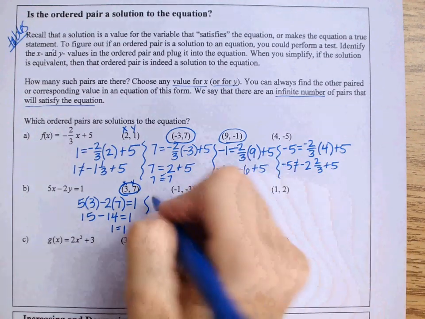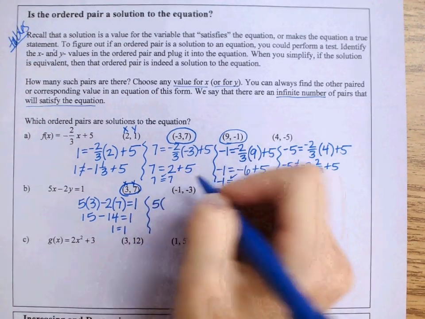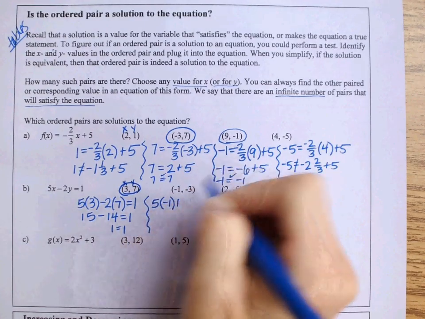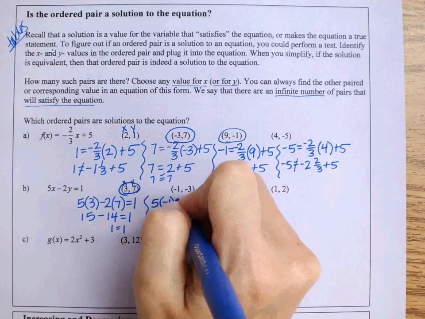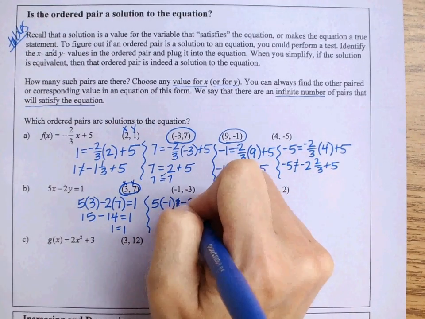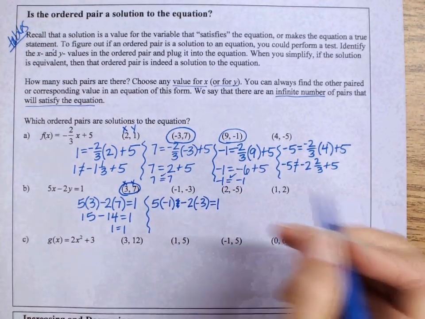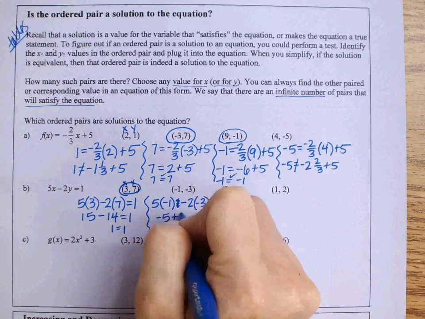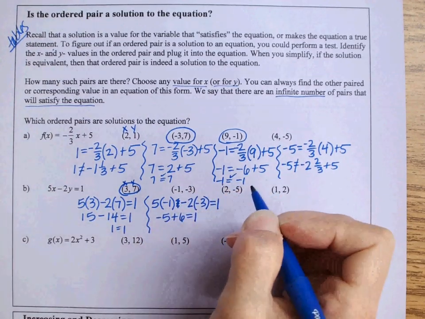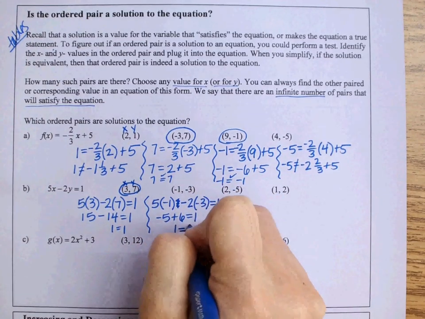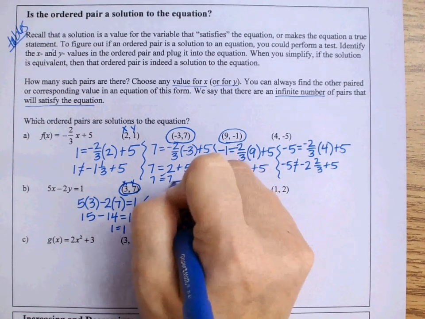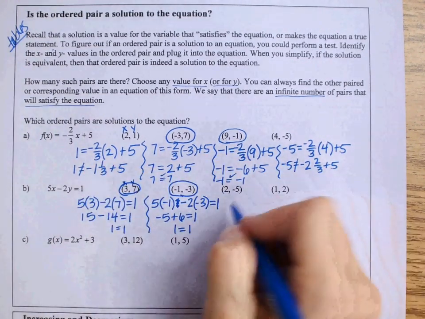Yes, it is an ordered pair as well. And then we'll put negative 1 in for x. This is why I don't like using a pen. I meant to do minus 2 times negative 3 is equal to 1. I get negative 5 plus 6 equal to 1. And again, I have 1 equals 1. So my next ordered pair is a solution to the equation.